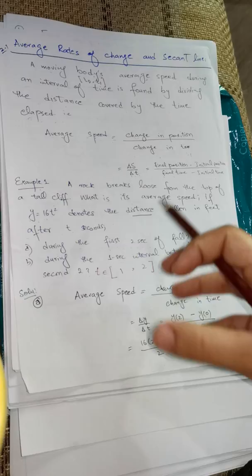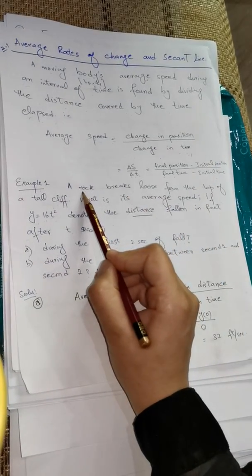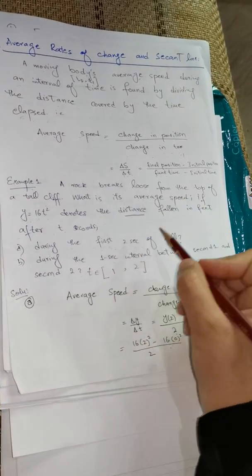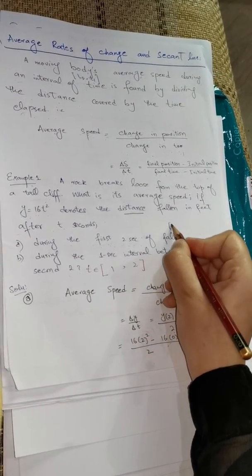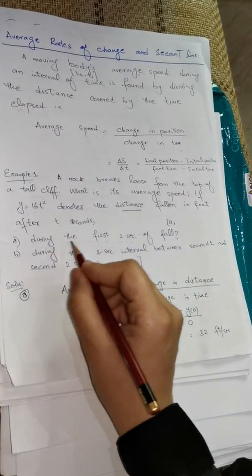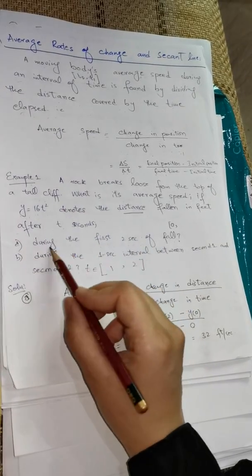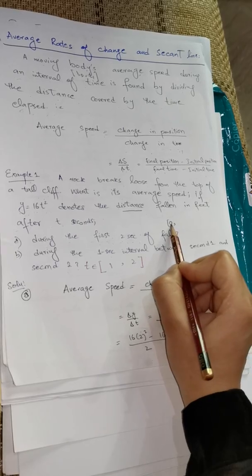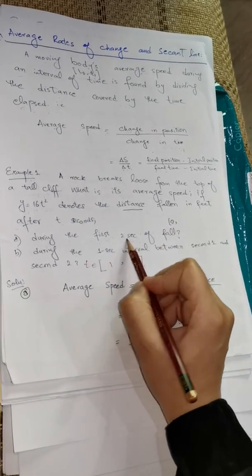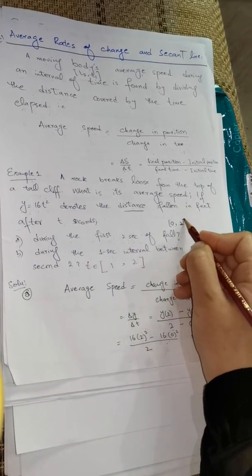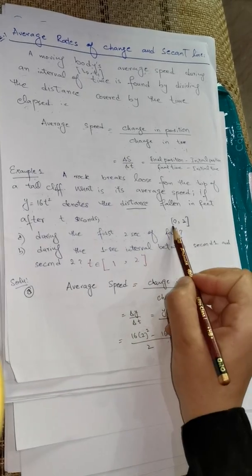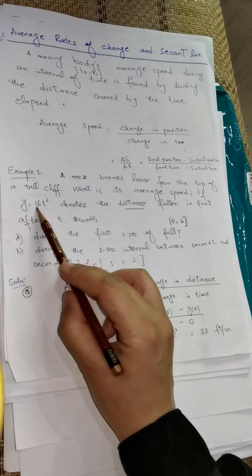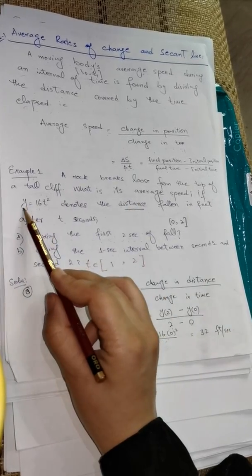When the experiment starts, the rock was at rest, so the initial time is 0, and you have to calculate the average speed over the first 2 seconds. It means the initial time is 0 and the final time is 2. So this is your time interval in part 1, and the distance is given by the formula y is equal to 16 t square.